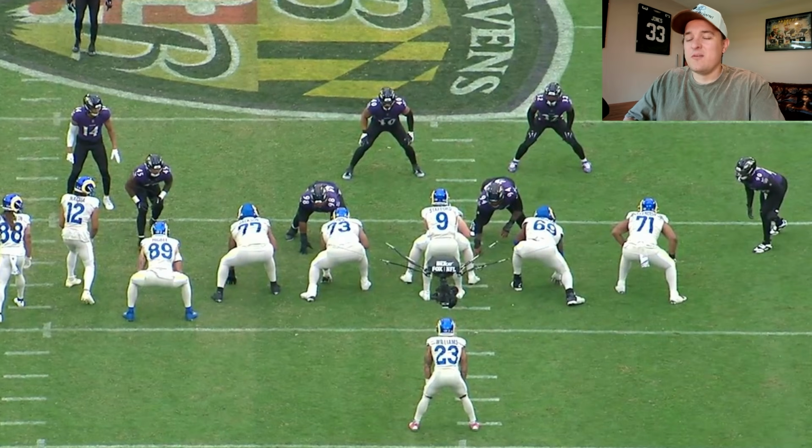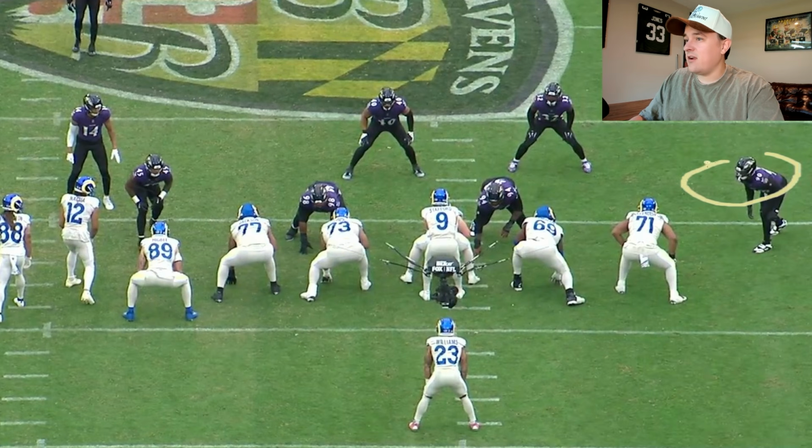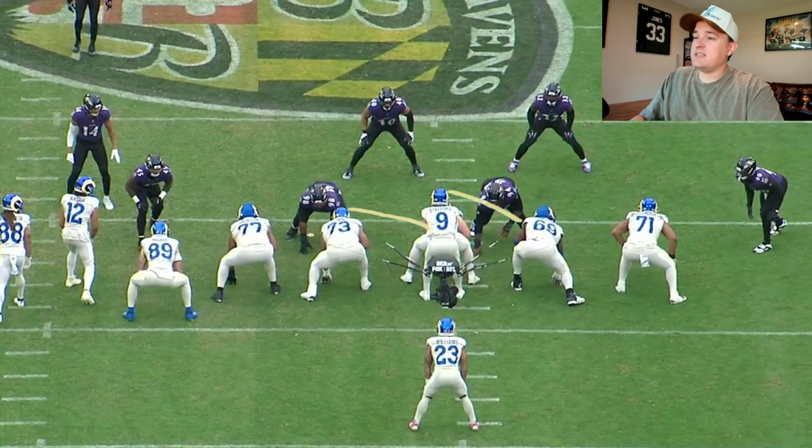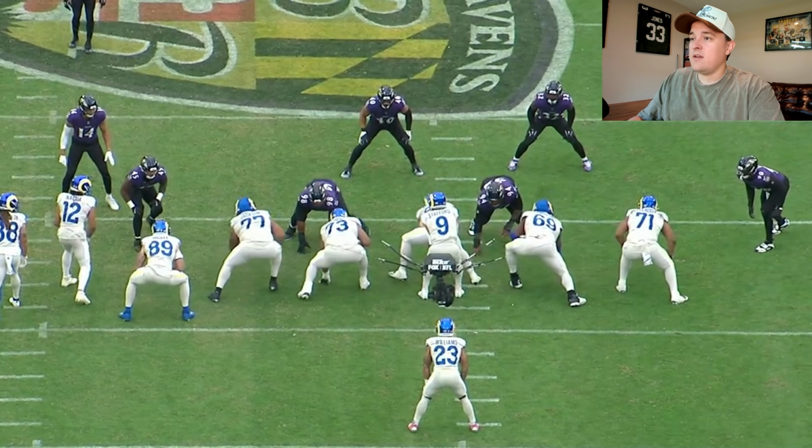Figured I'd show you also a more standard version of counter. This is going to be GY. So what does that mean? Guard, yes, and then tight end. So the guard's going to kick out the end man right here, and then we're going to climb to the second level with the tight end, or the Y, and then we're going to focus on down blocks to create that gap, hopefully climb and take out this linebacker.